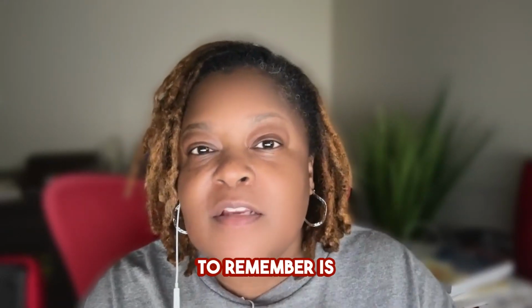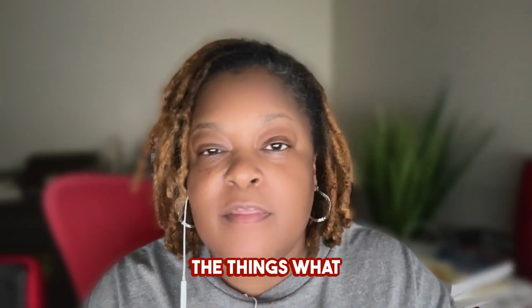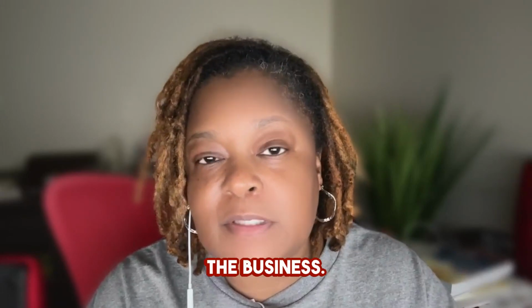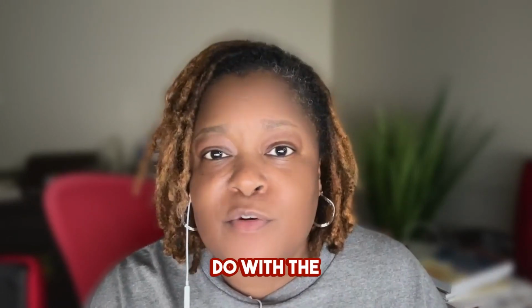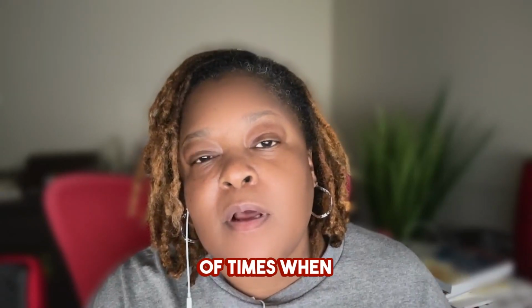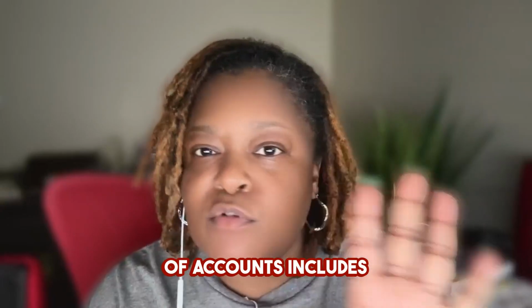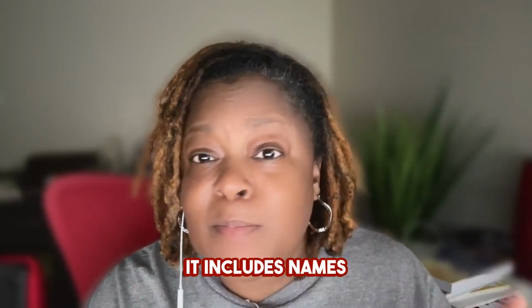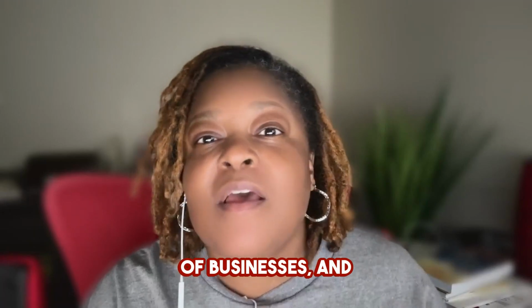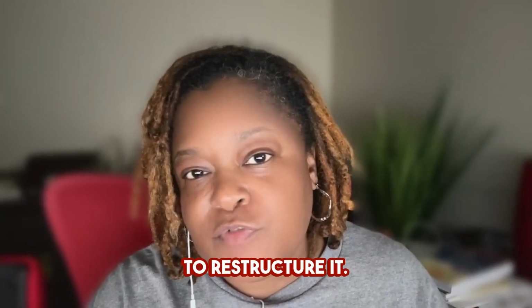So the thing to remember is that the chart of accounts are the accounts that tell you what the charges and expenses are for, and the revenue that came into the business. It does not have anything to do with the customer's name or vendor's name. But a lot of times when clients come to us, their chart of accounts includes all kinds of things. It includes names of assets. It includes names of people. It includes names of businesses. And it should only include account names. So we tend to restructure it.